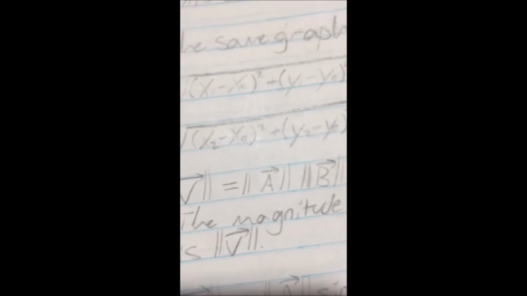Adds up. Alright, so the magnitude of the cross product of vector PQ and vector V is equal to the magnitude of vector A, the magnitude of vector V, sine theta. Let's note once again that the magnitude of A is the magnitude of PQ, and that the magnitude of V is the magnitude of the vector V.